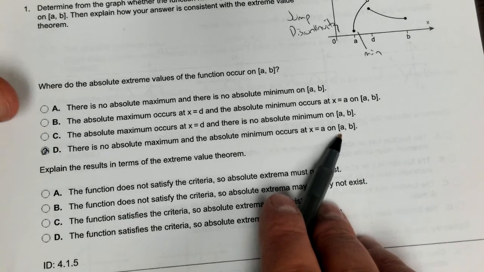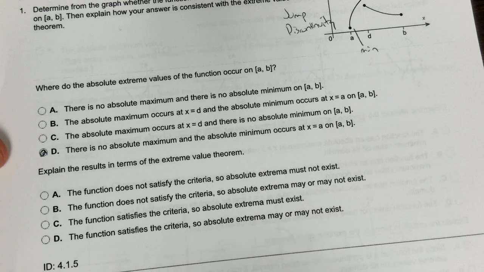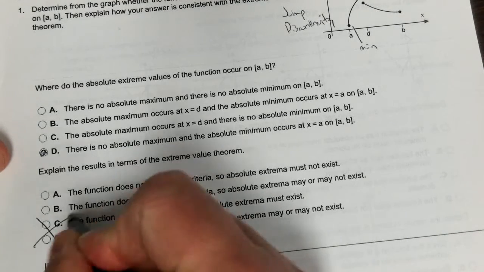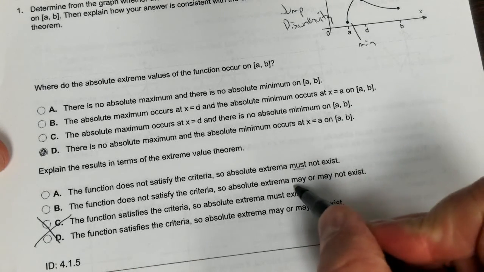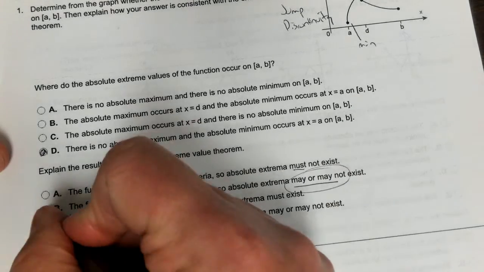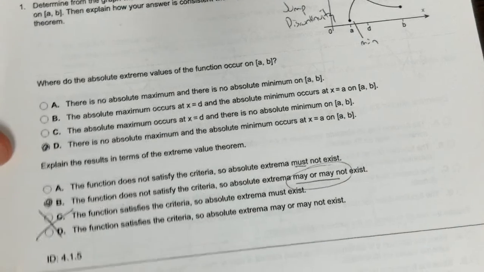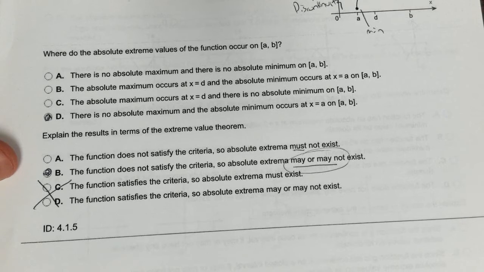And then explain it in terms of the theorem. The theorem says you have to have it continuous. It does not satisfy the criteria, so you know it's either A or B. This one says must, and this one says may or may not, and it's may or may not. So that one is like number 5 on 4.1.